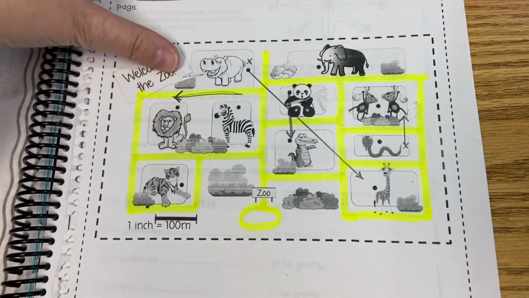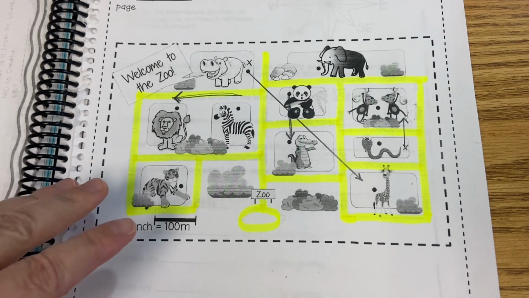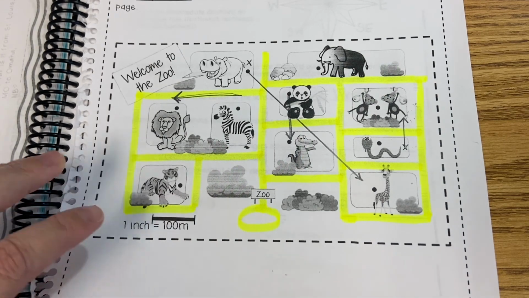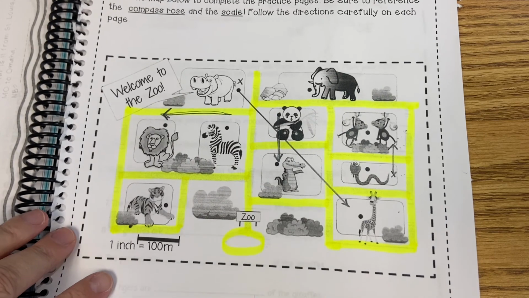Okay. Go ahead and continue working on page 18. When you finish, I want you to put your map, if you've torn your map out, just slide it back in your book and close your book.